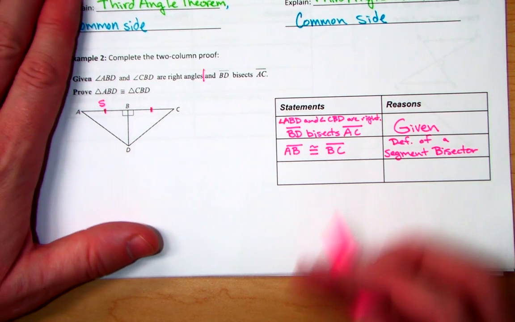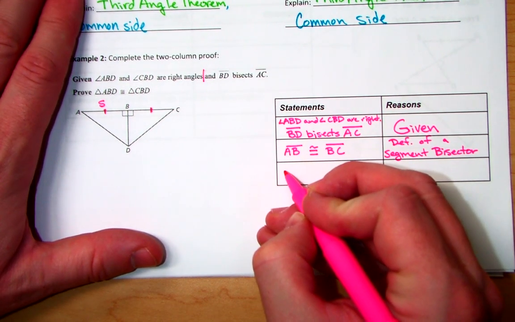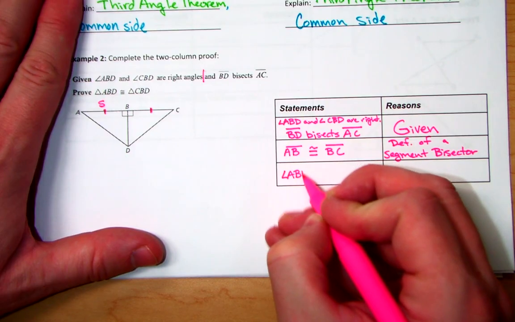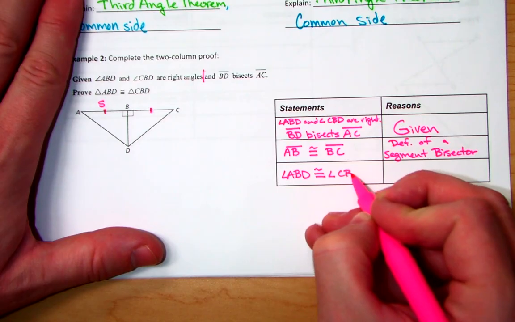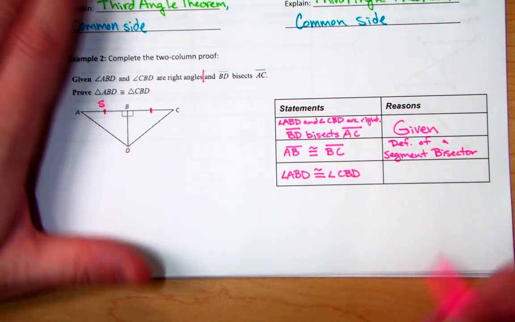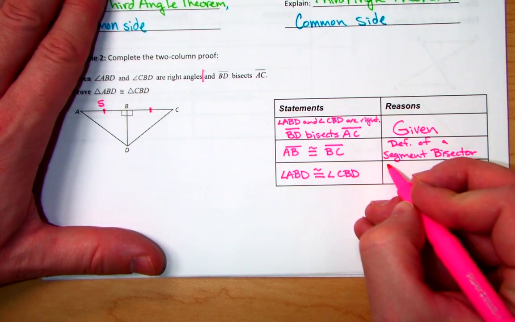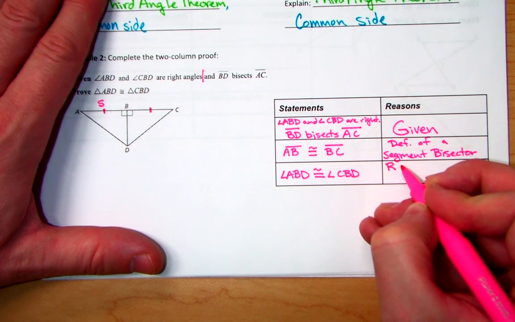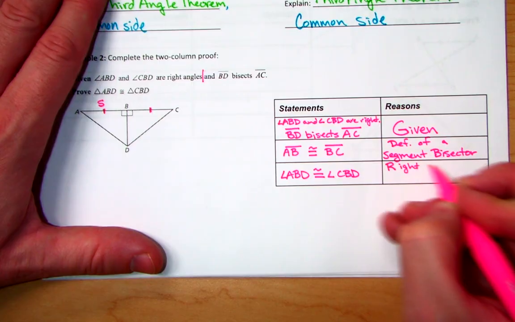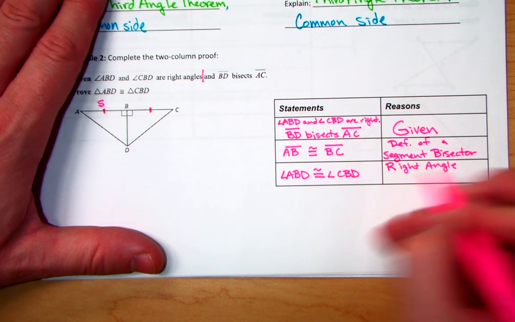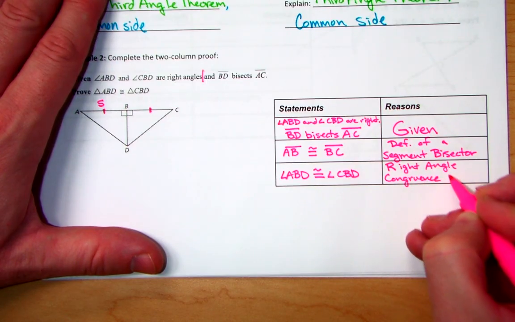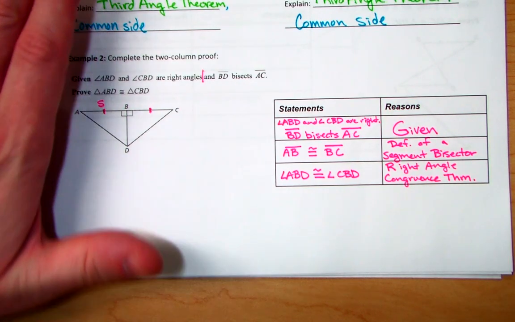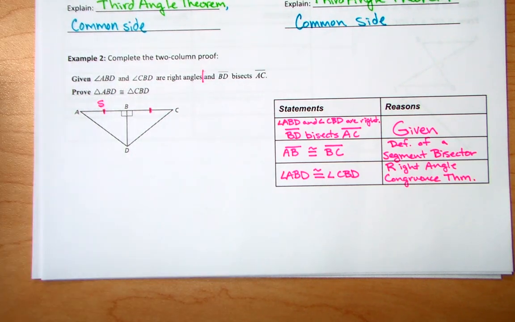If they're both right angles, then we can say that angle ABD is congruent to angle CBD. And this is something we haven't talked much about, but it came up in our notes last unit, I think. It's the right angle congruence theorem. And this one sounds silly, but it just means that all right angles are congruent to each other. If you have a right angle, it's congruent to every other right angle that exists.